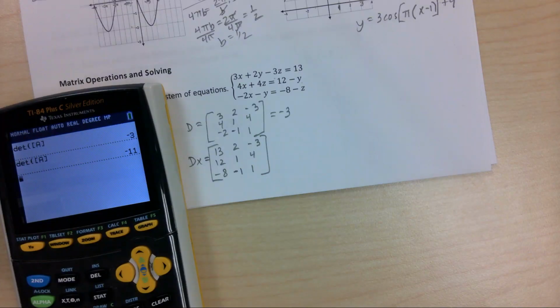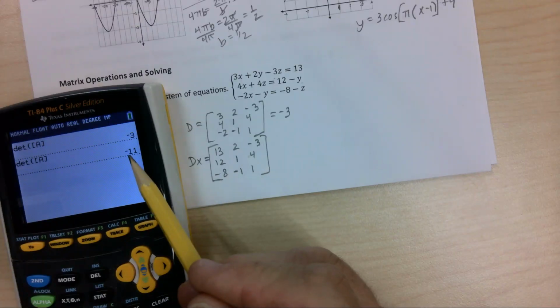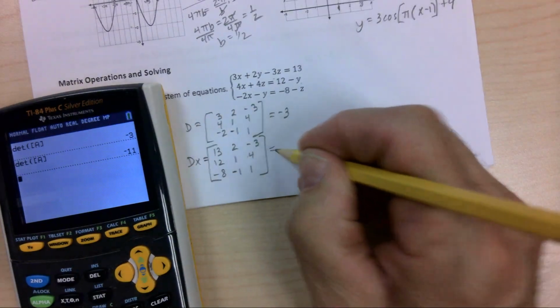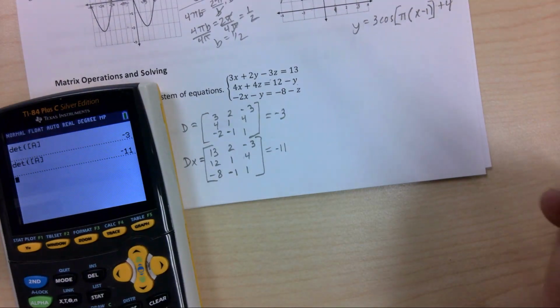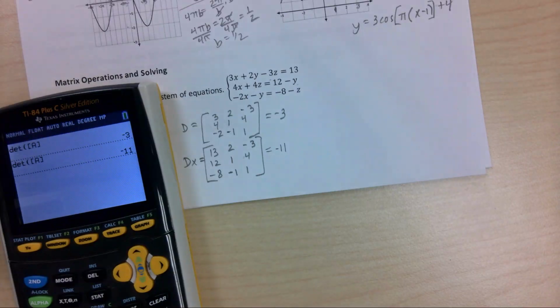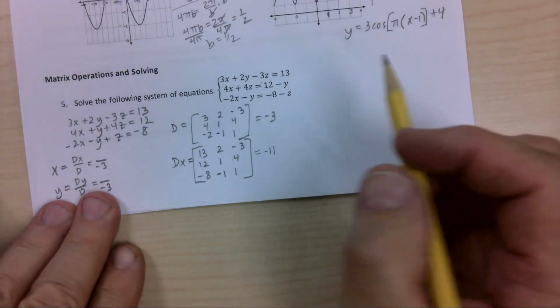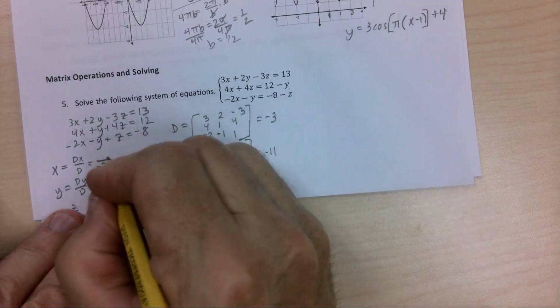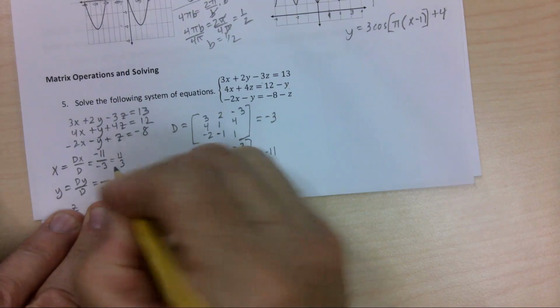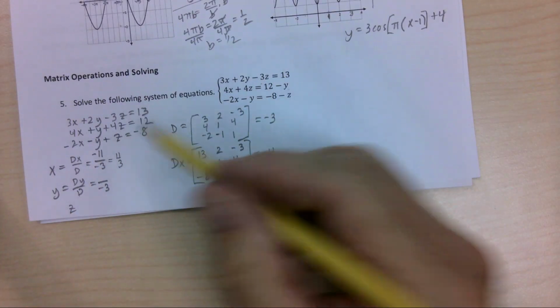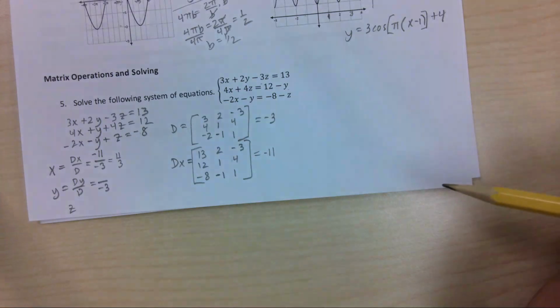Alright, so classic math moment. Just went through all this, plugged it in, got -11. That doesn't feel good because most of these come out nice and neat. I'm going to double check my work real quick. I'll be right back with you. Alright, I double checked. I can't find any errors, so I'm going to go with it. -11 over -3 is 11/3. Plugging things in might not be the best option if this is correct.